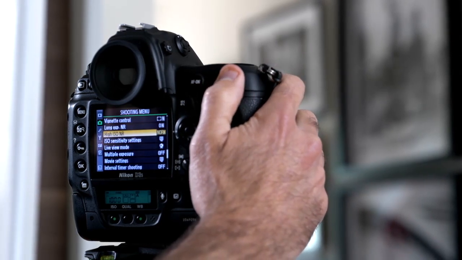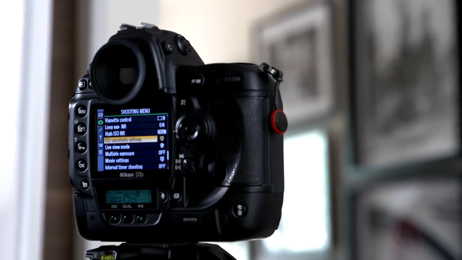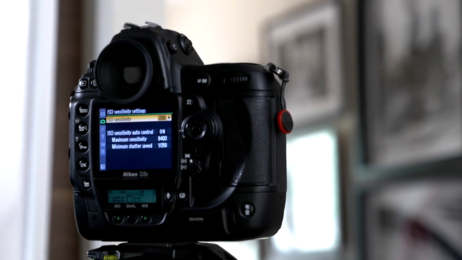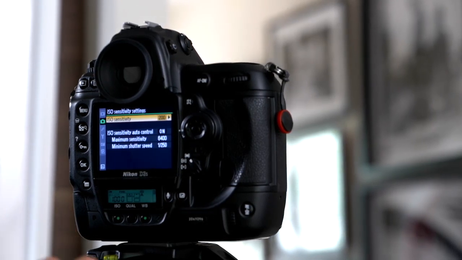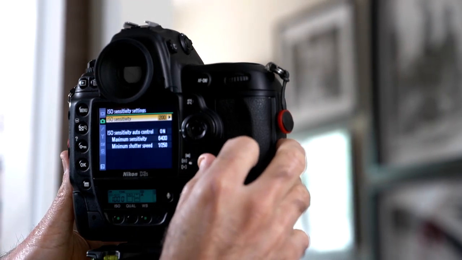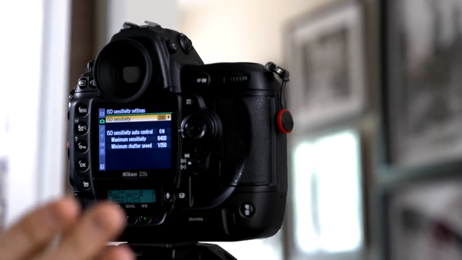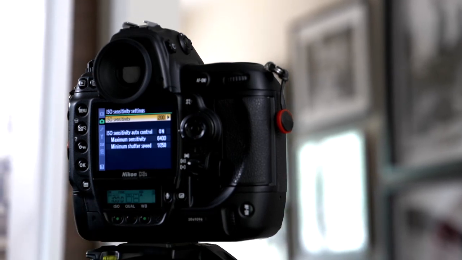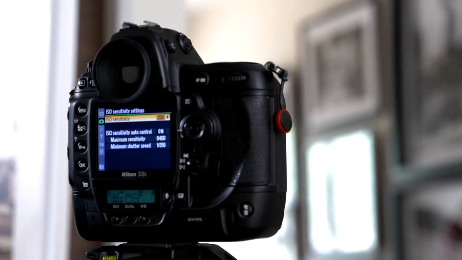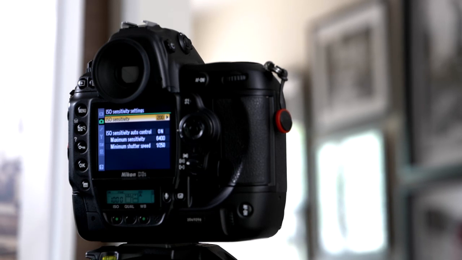So the main thing here is the ISO sensitivity settings. This function is about setting the ISO depending on the situation in which you are. That means that if you are, for instance, doing sport photography, it's different than shooting at night or shooting in the street or making a portrait session, for instance.